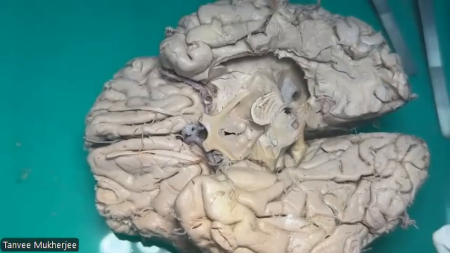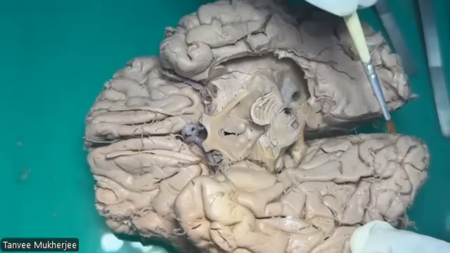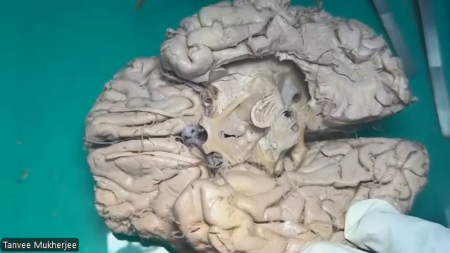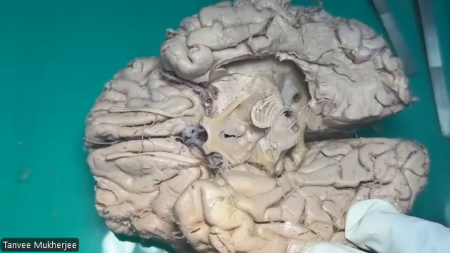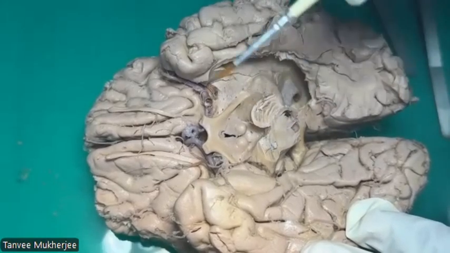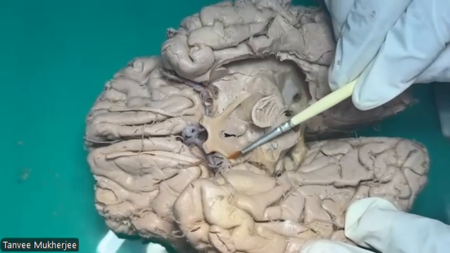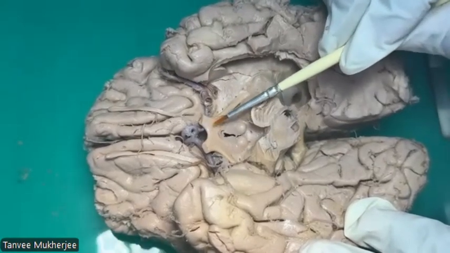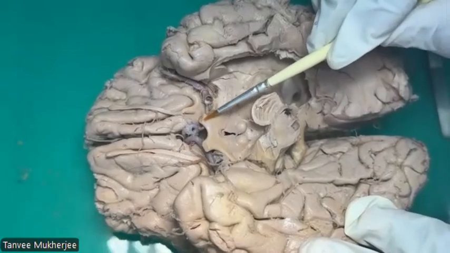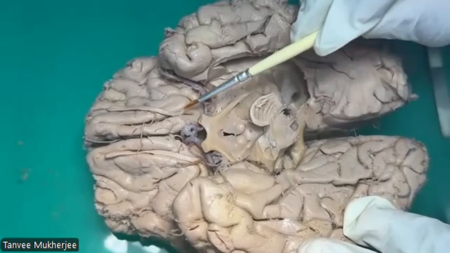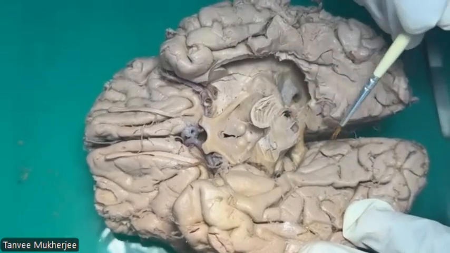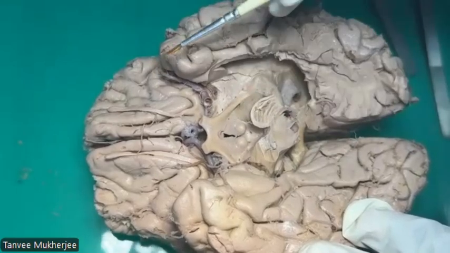So here we have a specimen of the base of the brain. Here we are going to specifically focus on the visual tract or the visual pathway. Now, as you can see over here, this X structure, we very well know that this is the optic chiasma. So on the anterior part of this, these are going to be the optic nerves. This is the view of the base of the brain as well as the brain stem.